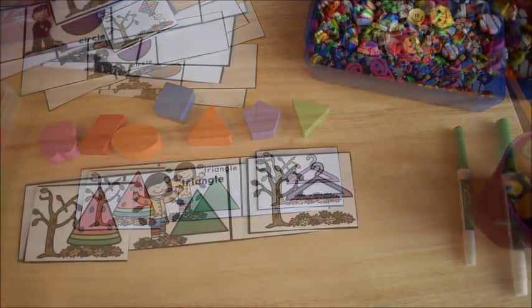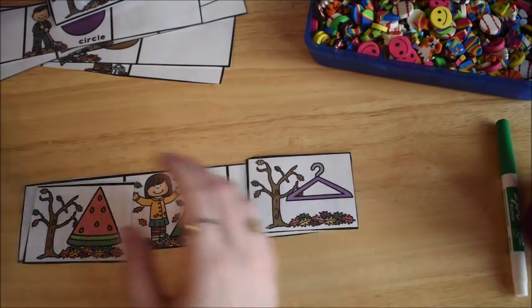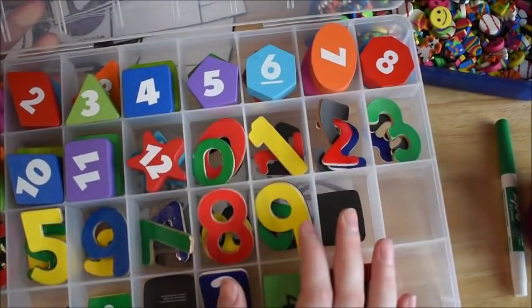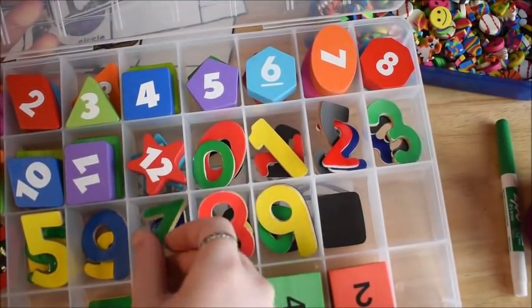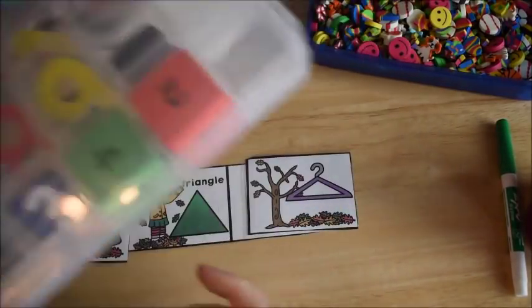Hey guys, my battery died right here at the end of the video. But what I was saying was to invest in just some puzzles that have numbers or shapes, things like that, because you can use them for a lot of things. And again, I'm not sponsored by any means, but it's just something I like to have on hand with my students.